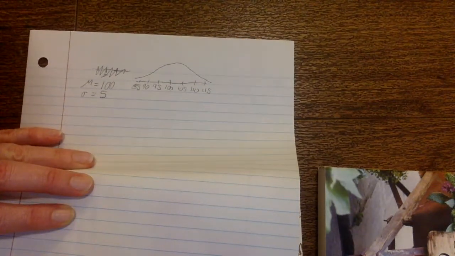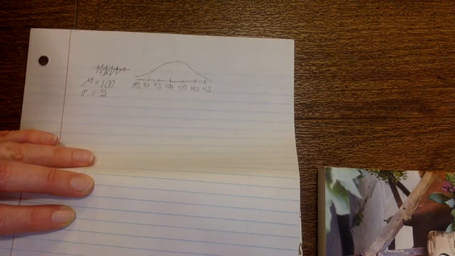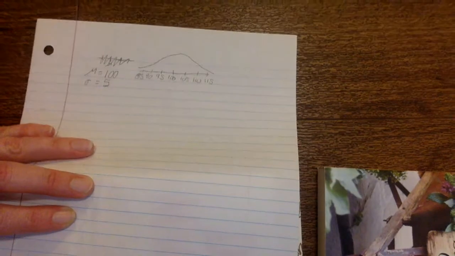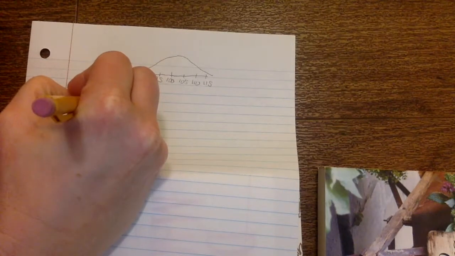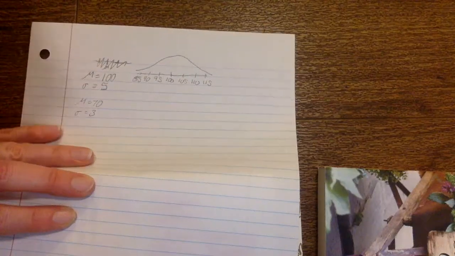Okay, so this curve will work for this number set only with the mean of 100 and a standard deviation of 5. But what if all of a sudden I have a new set of data whose mean is, let's say, 70 and standard deviation is 3?